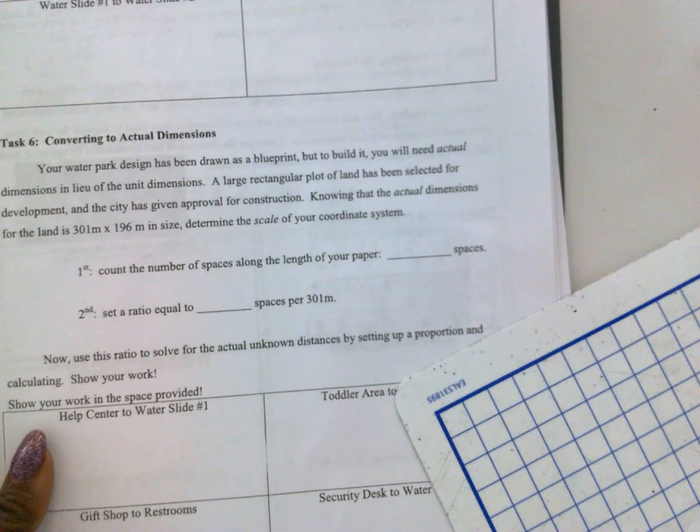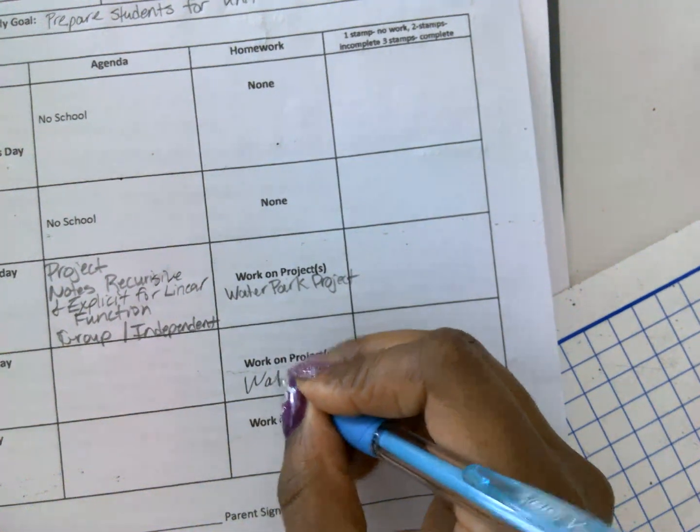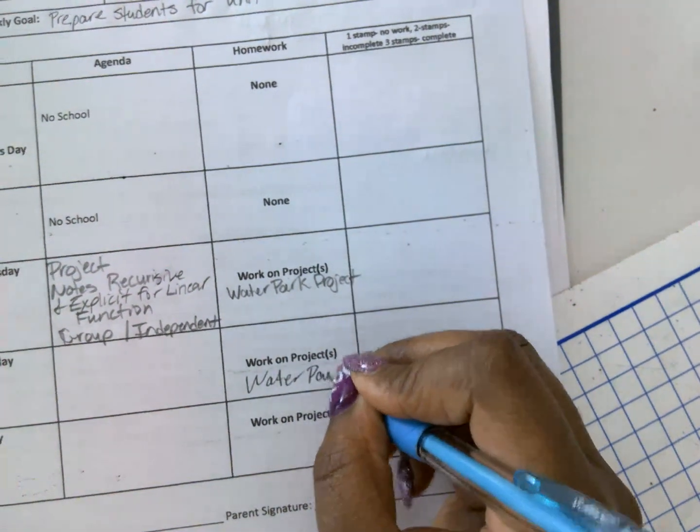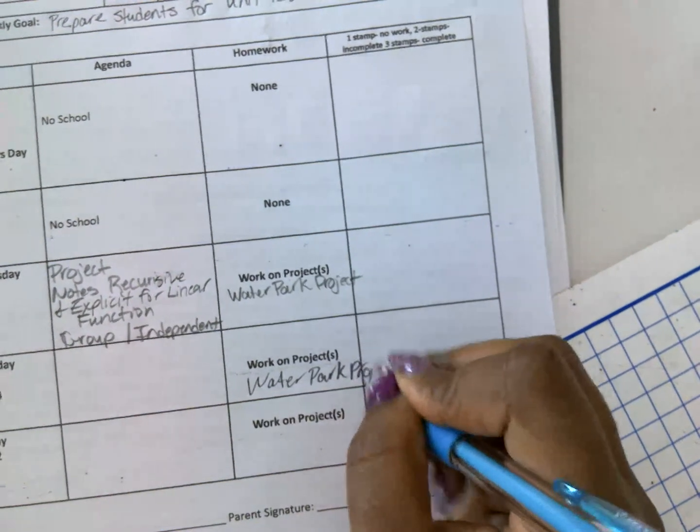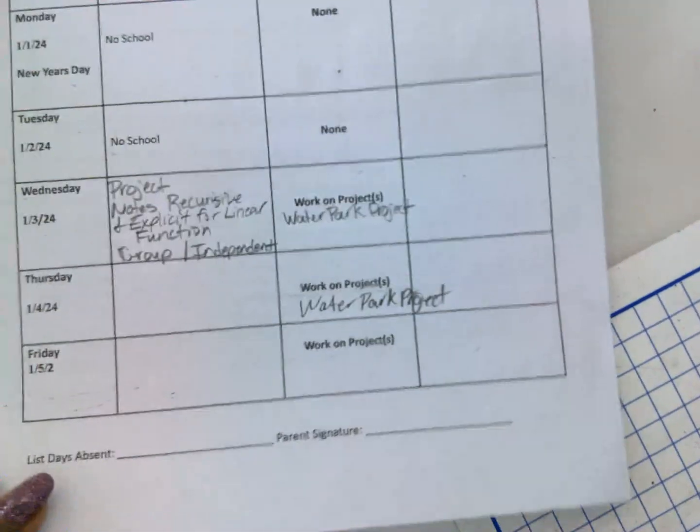All right, good folks. So before we get started, the agenda is on the board. This is Thursday. Tonight for homework, I do need for you, please write this down, I need for you to work on your water park project. Remember that the water park project is due on the 19th.